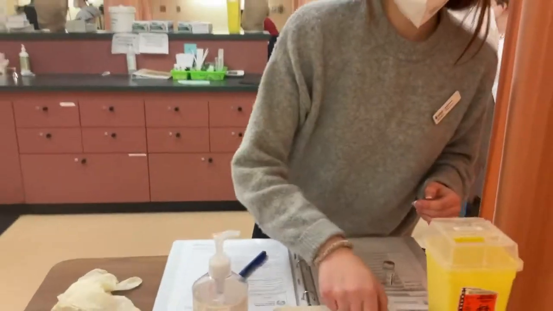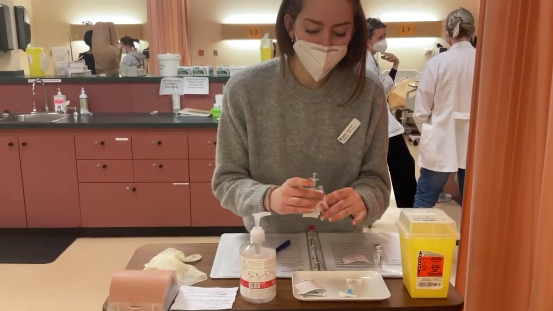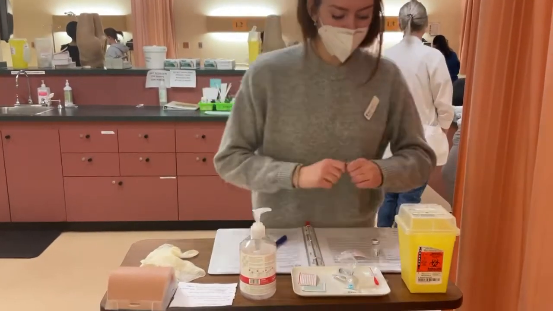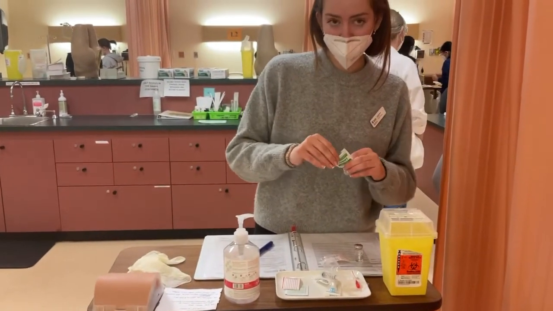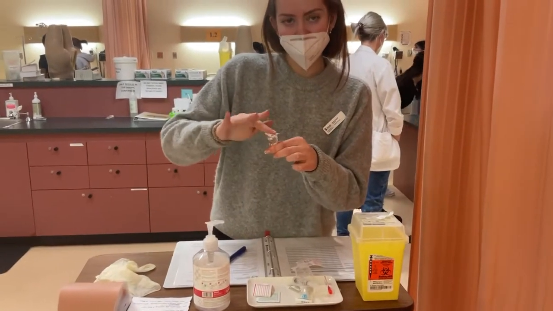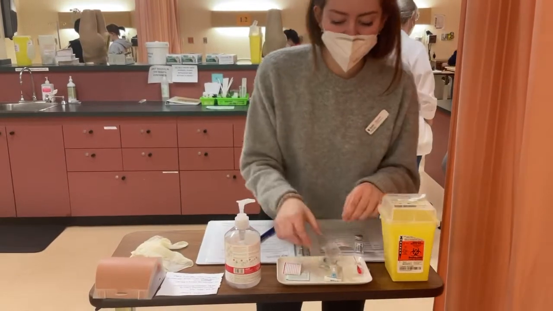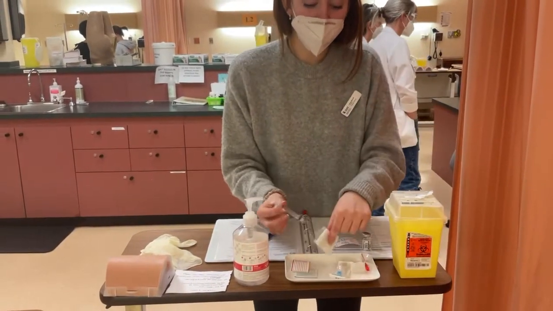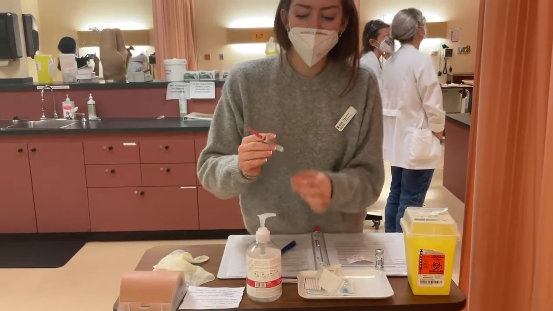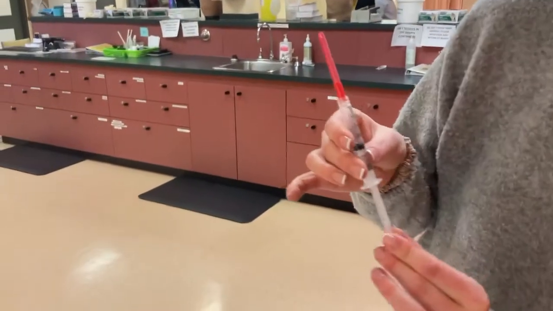So to begin, I will take my 3 milliliter syringe and attach it to my blunt fill tip. But before, I will sanitize my vial for 30 seconds in a circular motion, getting the pad and working through the head as well. So I'll let that dry. I'll connect my syringe to my blunt fill needle. I will pull up the dosing, which is 2 milliliters.